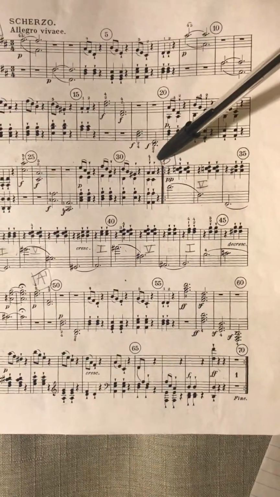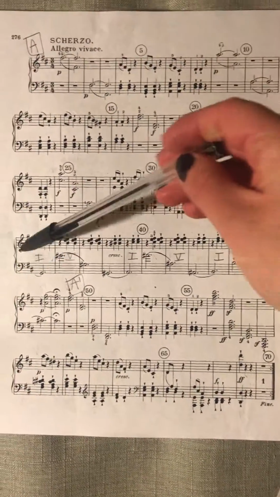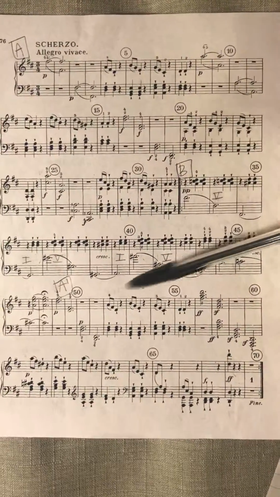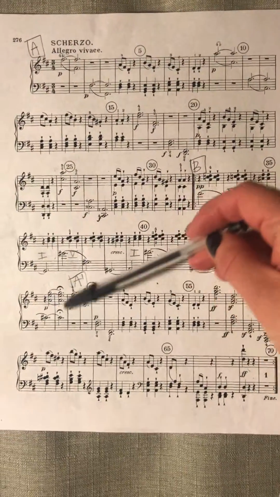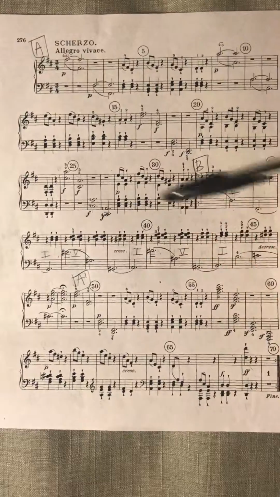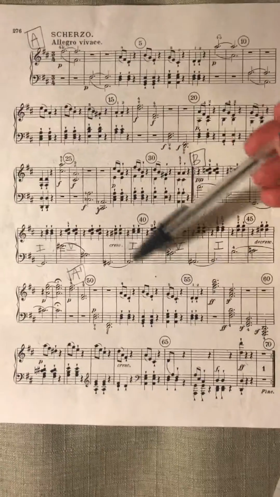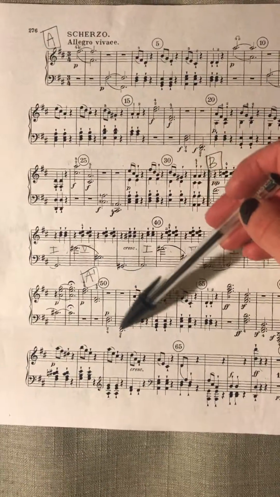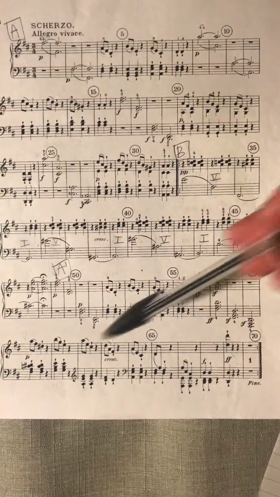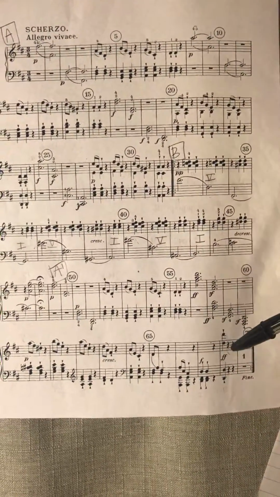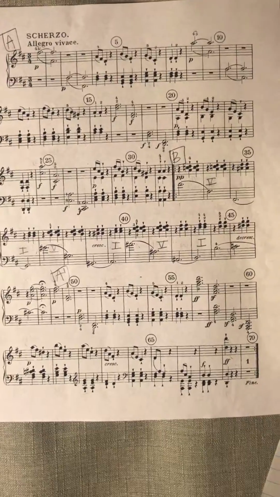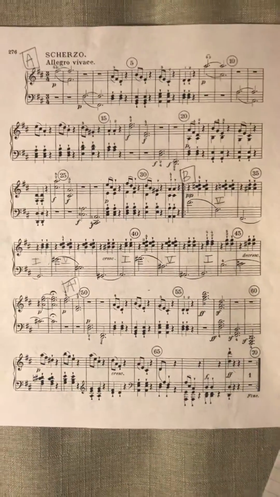So here's our B section. This is our sequence here, and then here is our half cadence in D major, and then here we're back to A, and then we end with our perfect authentic cadence in our home key.